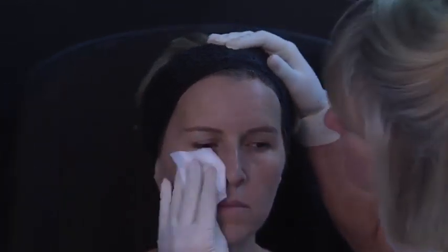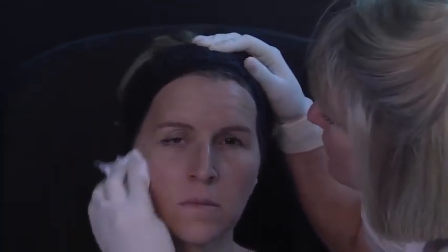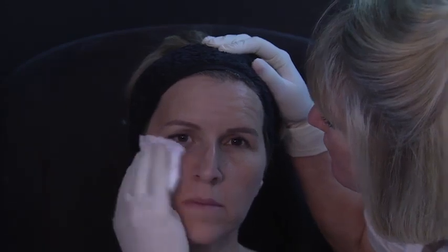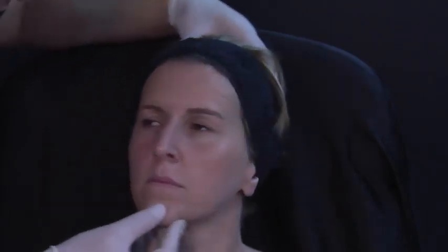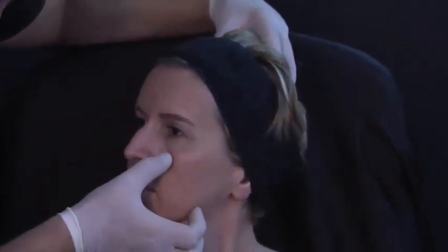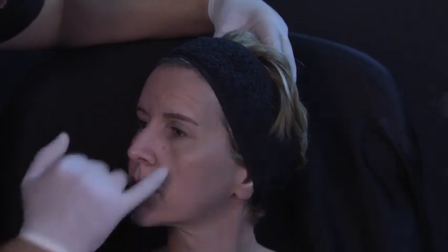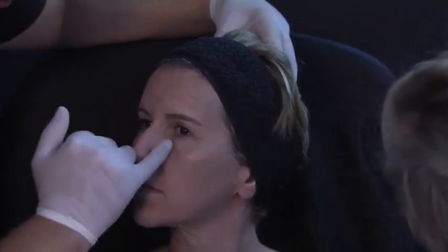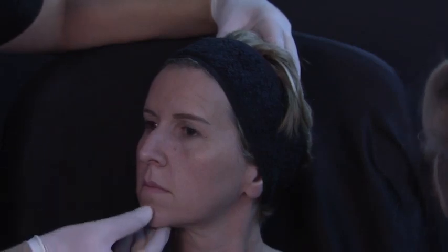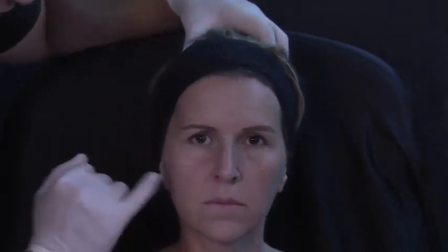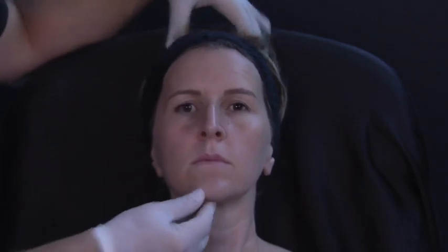So Frank is just setting up here. Could you just tell us the product that you just... Right, so I am going to use volume because the priority here, as you can see, is to volumize this area. We need to restore the volume of the malar region. So I'm going to use volume. I'm going to use a 25G cannula. And what level are you putting the product on? So I will go deep, okay?